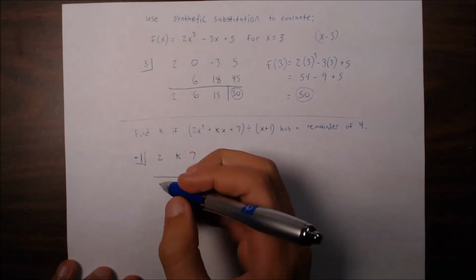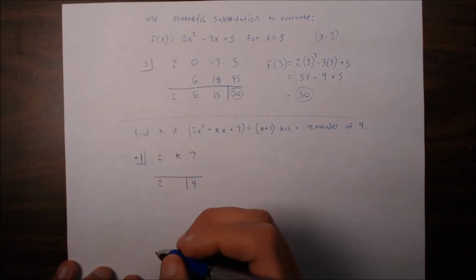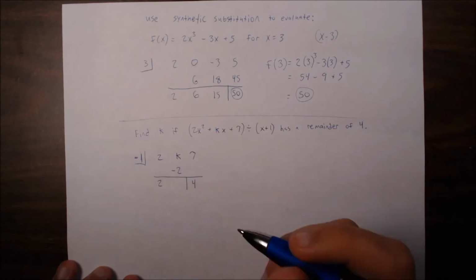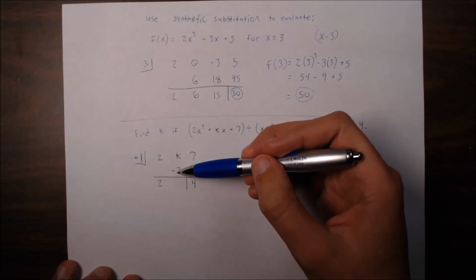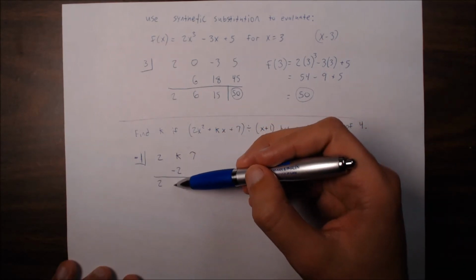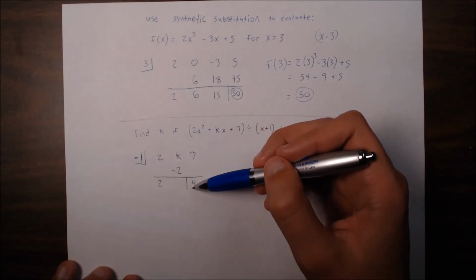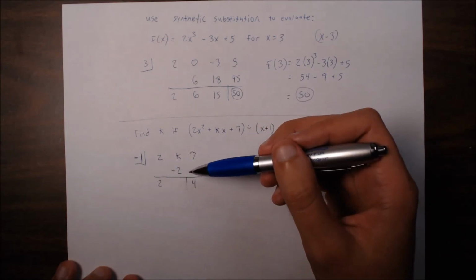So let's work this out as far as we can. You can bring the 2 down. You can multiply the 2 times -1 and get a -2. But now I've got to do k minus 2. And I don't really want to write out an expression down here, so let me skip ahead to the end and kind of work backwards.